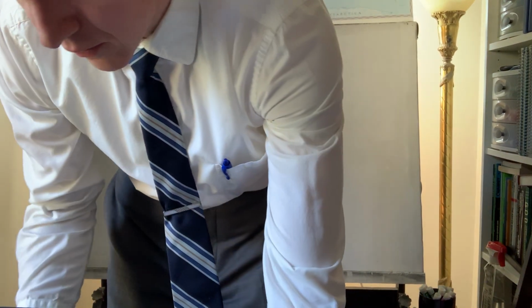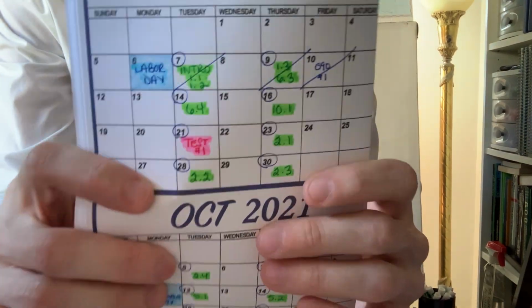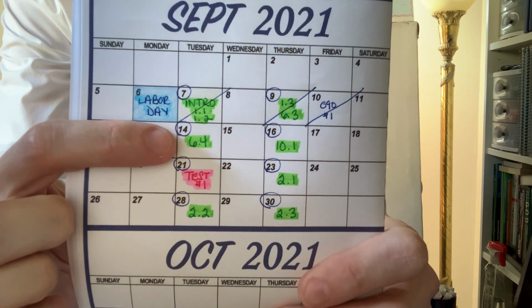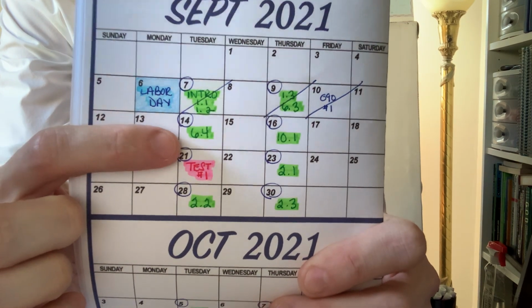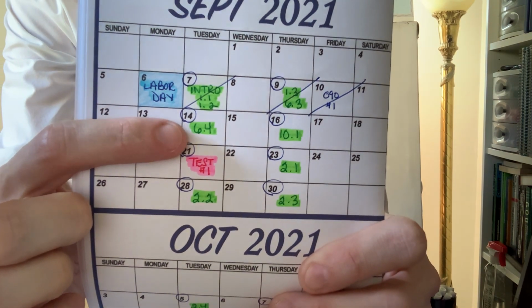Let's take a look at the calendar really quickly. And today is September 14th, my grandmother's birthday. So we'll be covering section 6.4. Not in her honor, I don't think she cares.